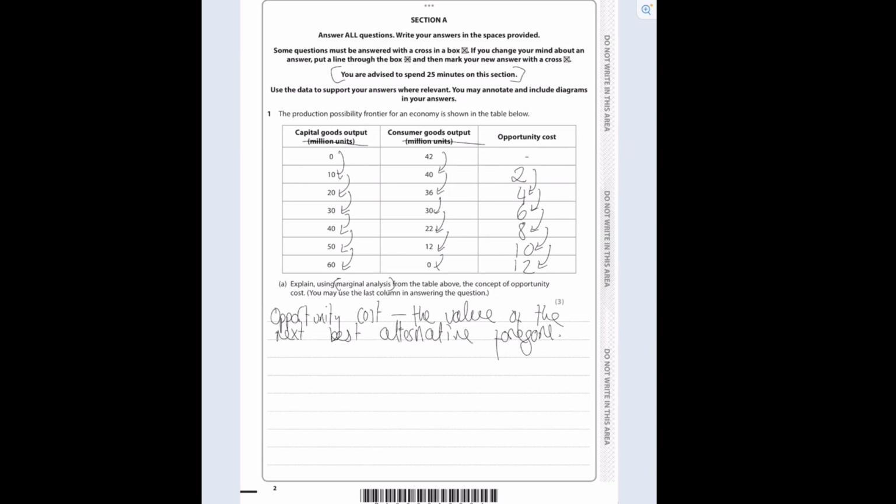So one other thing in terms of analysis that I could say is the opportunity cost for making 10 additional million capital goods is low in terms of the consumer goods given up, and we can see that through the marginal analysis that we have done here.